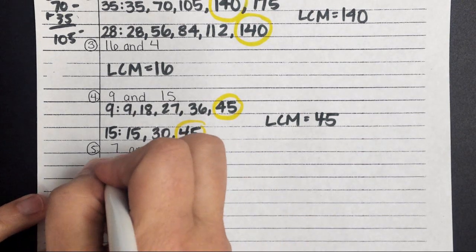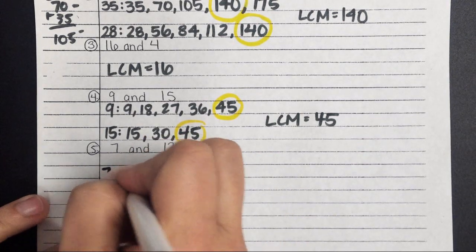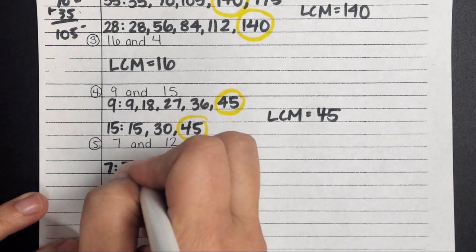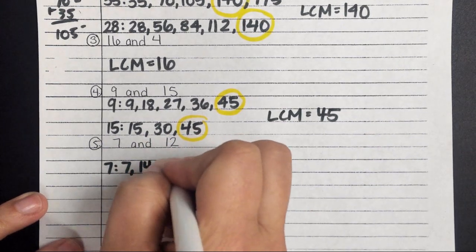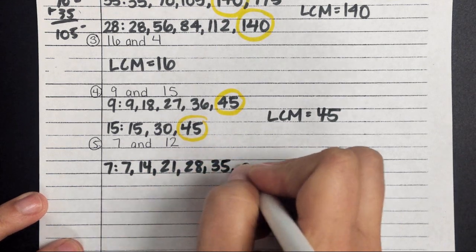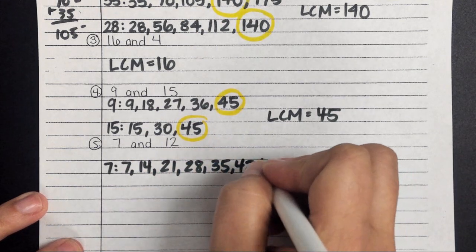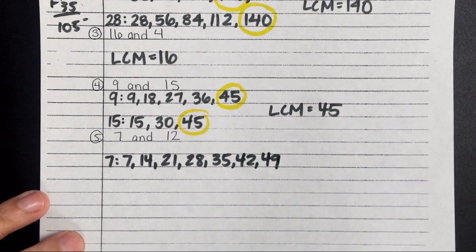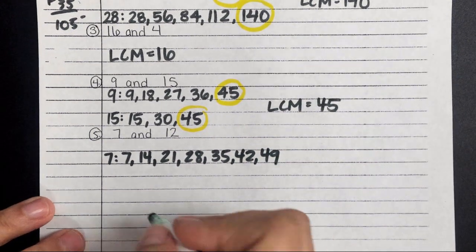What about 7? What's my first multiple of 7? 7. Okay? Somebody count me off. 14. Okay? 21. Got it? 28. 35. 42. 49. Let's stop for a second, because that's more than 5. All right, let's go to 12.